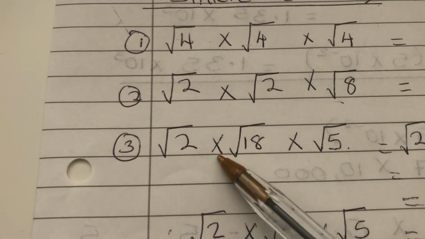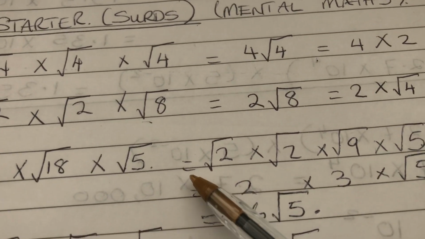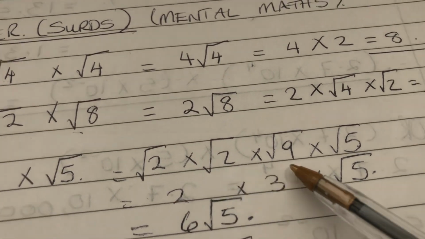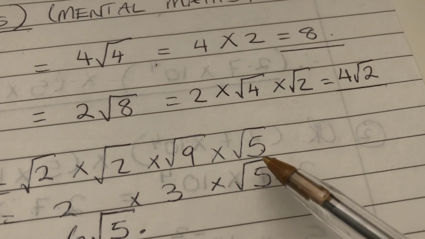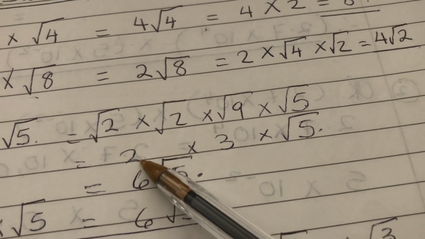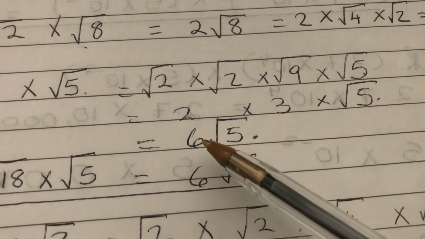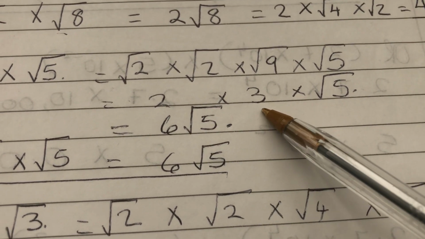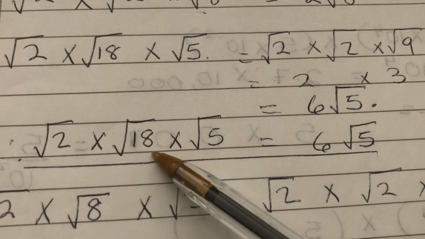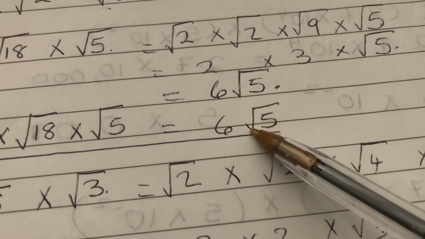3. Root of 2 times root of 18 times root of 5. Root of 18 can be written as root 2 times root 9, and root 5. Root 2 is 2, root 9 is 3, and then we have root of 5. So our answer will be 6 root 5. So all of this, root of 2, root of 18, root of 5, you can reduce to 6 root 5.